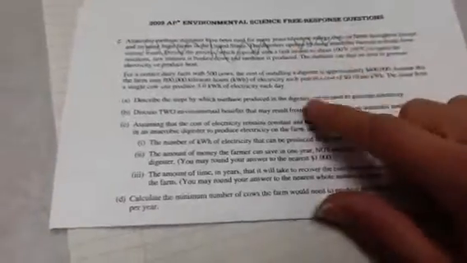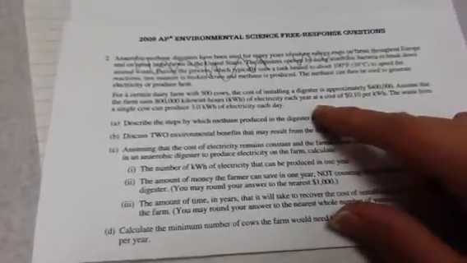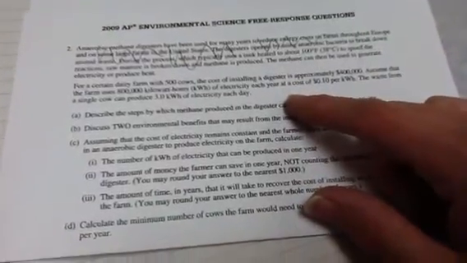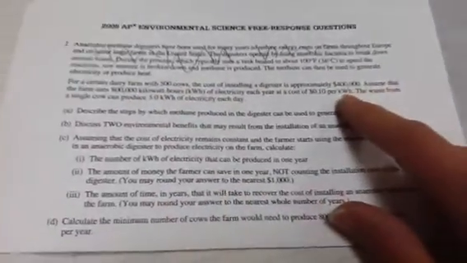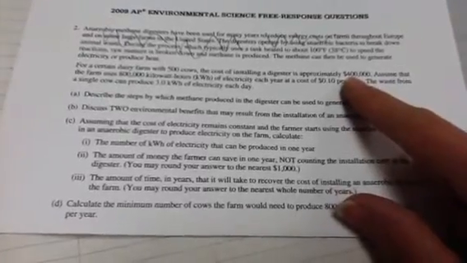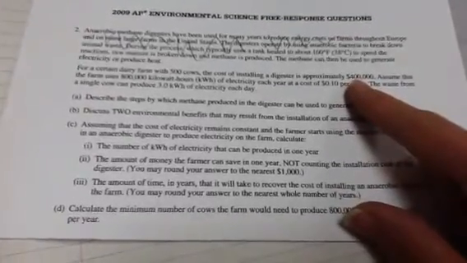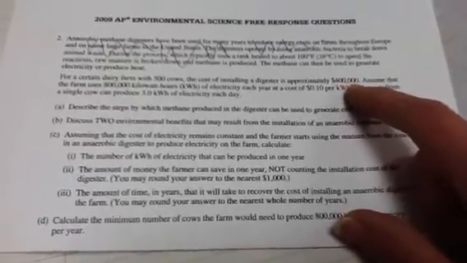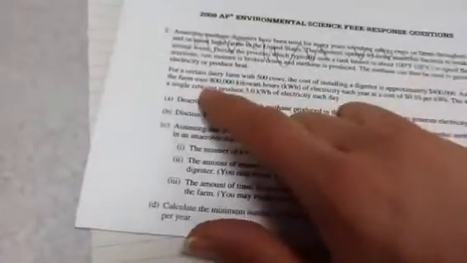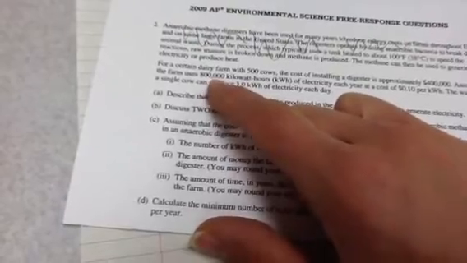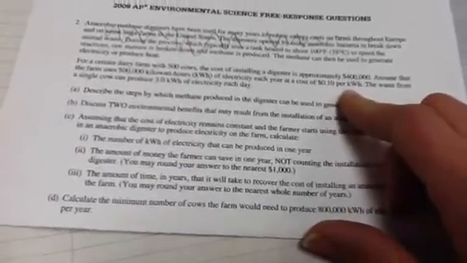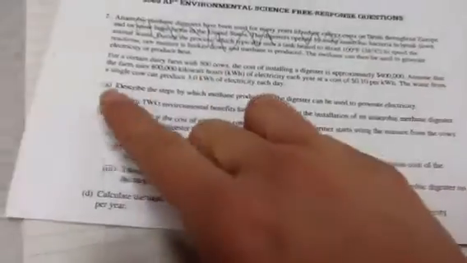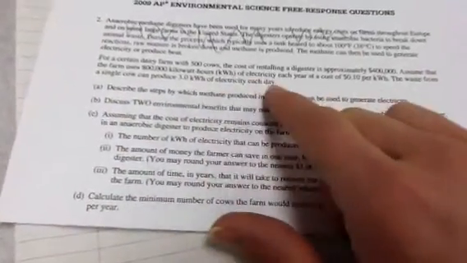It doesn't matter. The second paragraph is where you have all the math numbers that you need to do your conversions. So anyway, you have a cow farm. There's 500 cows. You want to install this methane digester, which is basically going to take methane and make electricity for you, and it's costing you $400,000.